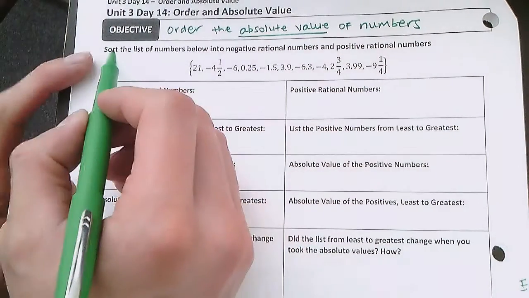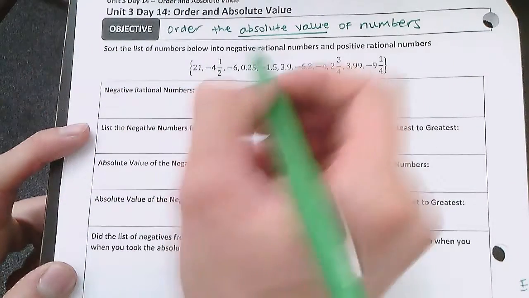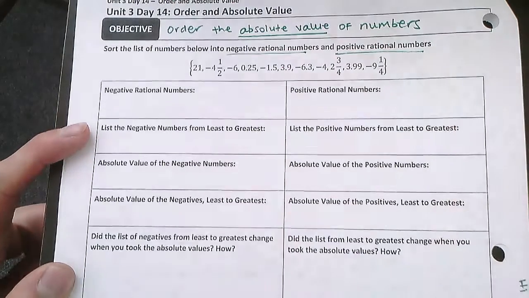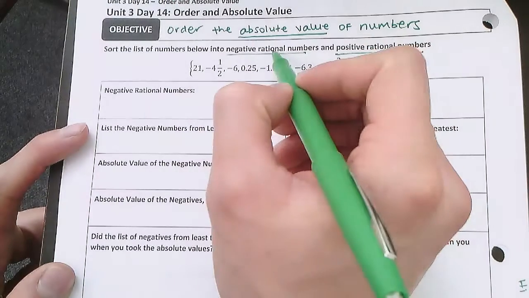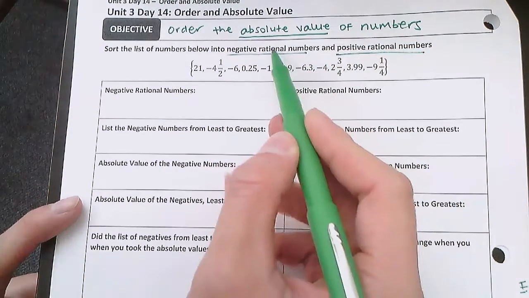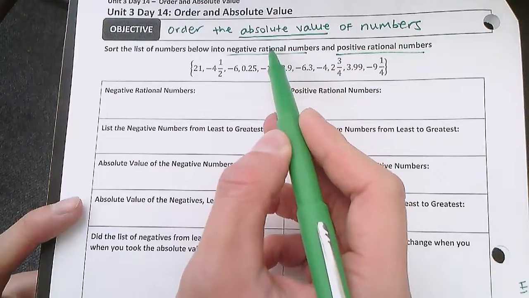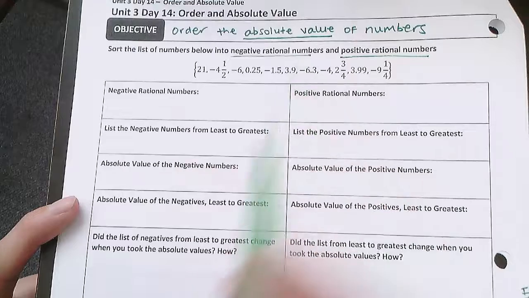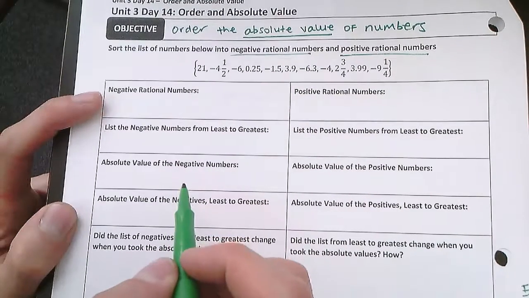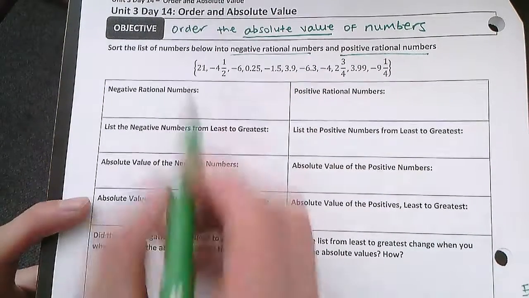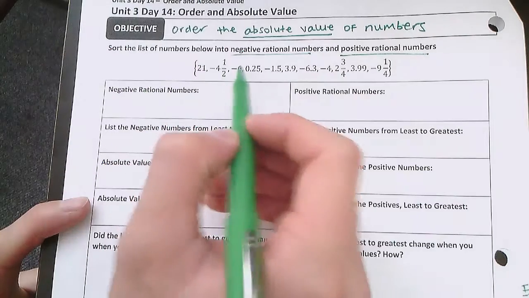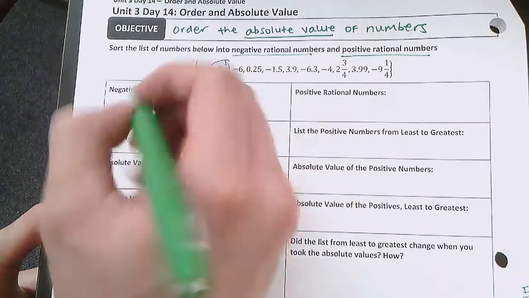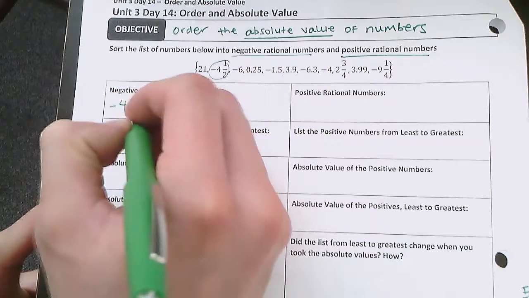So what it's asking us to do is to sort the list of numbers below into the negative rational numbers on one side and the positive rational numbers on the other. Rational numbers are any type of number. So a rational number can be a whole number, a negative number, a fraction, or a decimal. Let's do the negative numbers first. So I'm just going to go through my list, and anytime I see a negative number, maybe I'll circle it. So negative 4 1/2, that's 1.